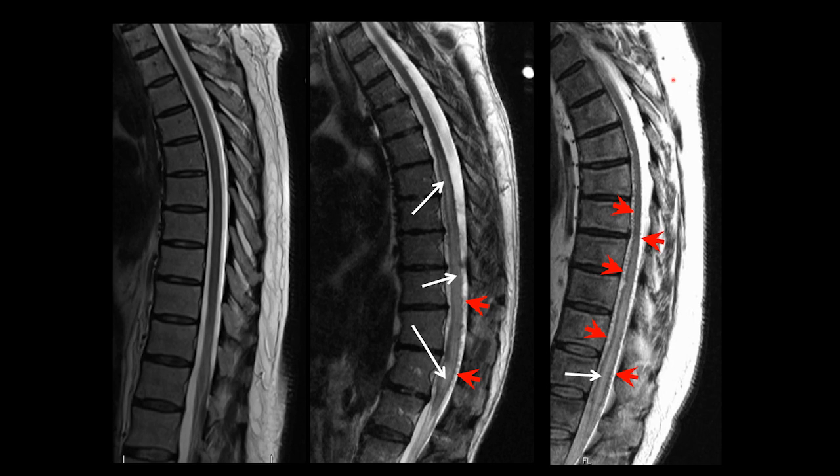This is the typical appearance of a patient with a spinal cord dural arteriovenous fistula. You see here how the patient was normal before, and now he comes back many years later. For some reason he had this MRI done many years before.